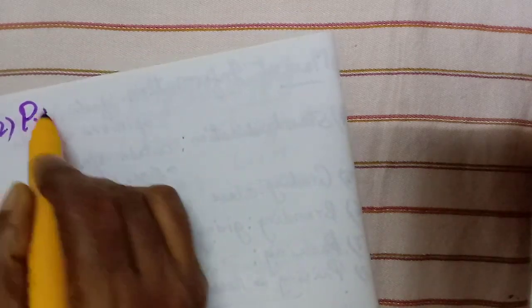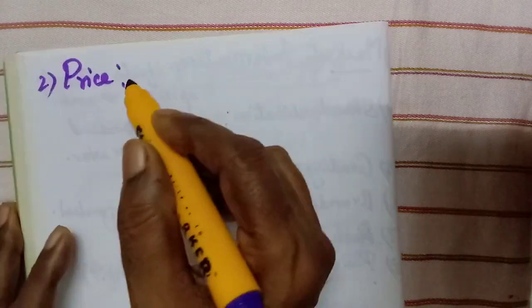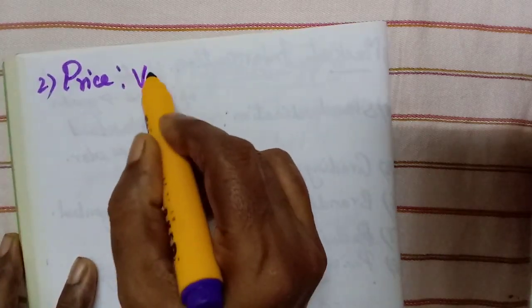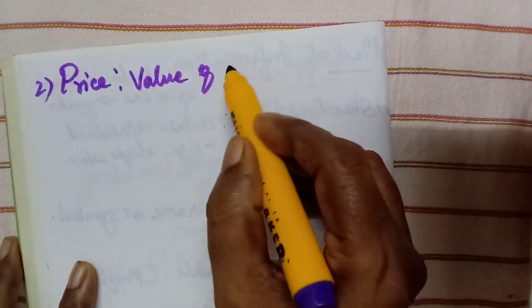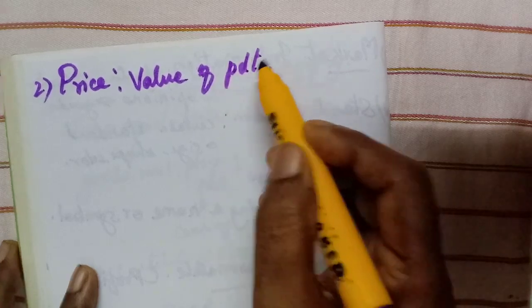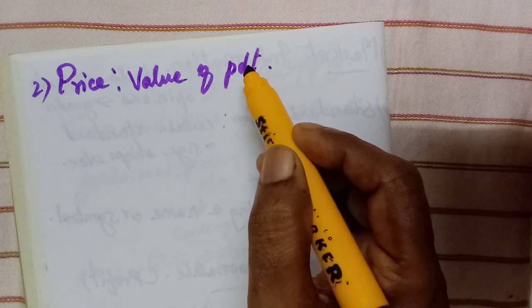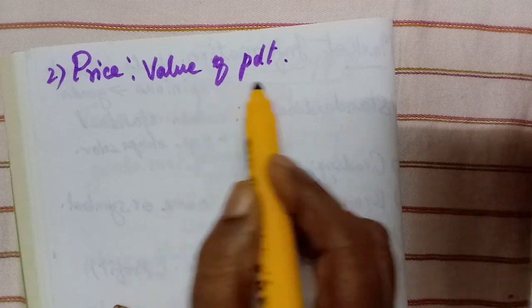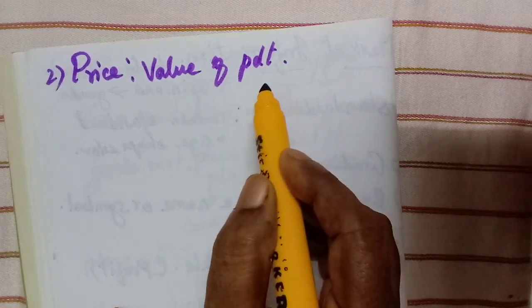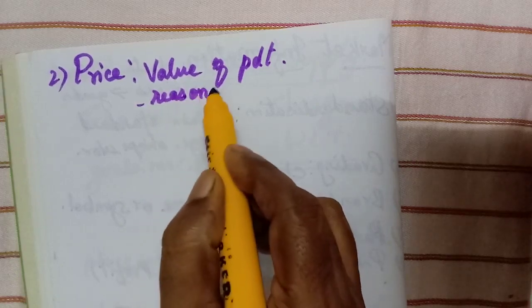What we have learnt is coming again and again. Okay, price we know. The value of a product, isn't it? What is the price? Value of a product that is mentioned in terms of money. That is called price, isn't it? Price must be acceptable by the consumers or customers. So it must be a reasonable price, isn't it?